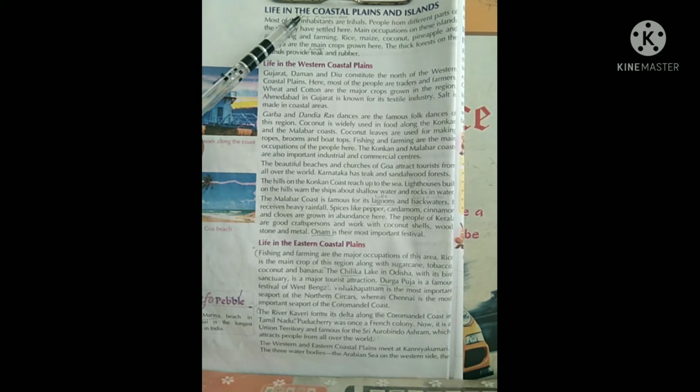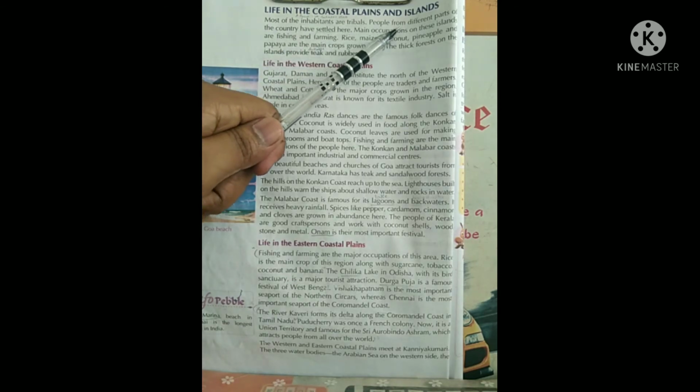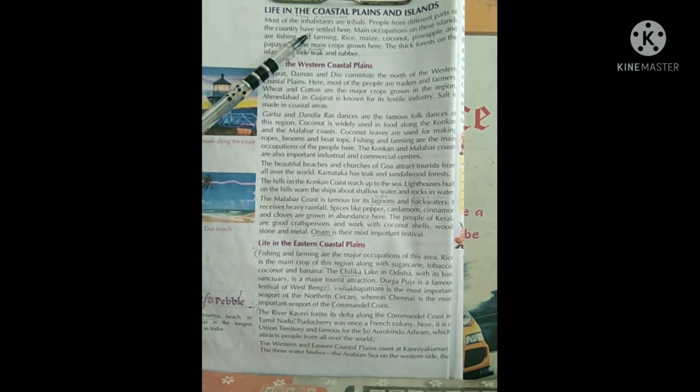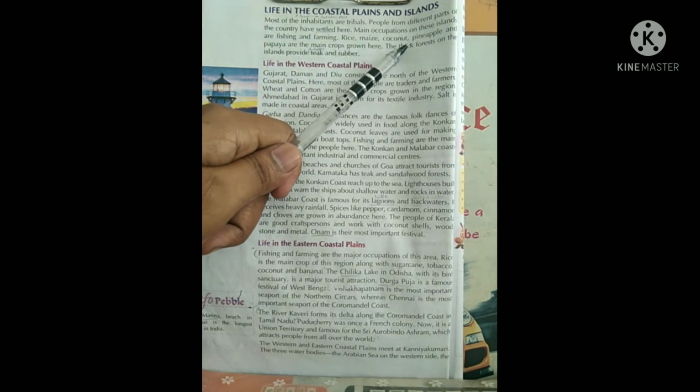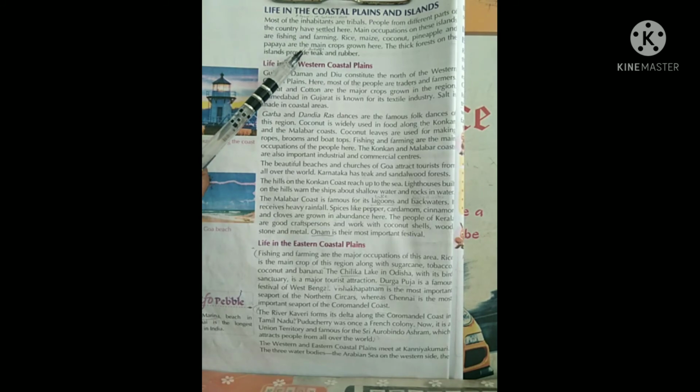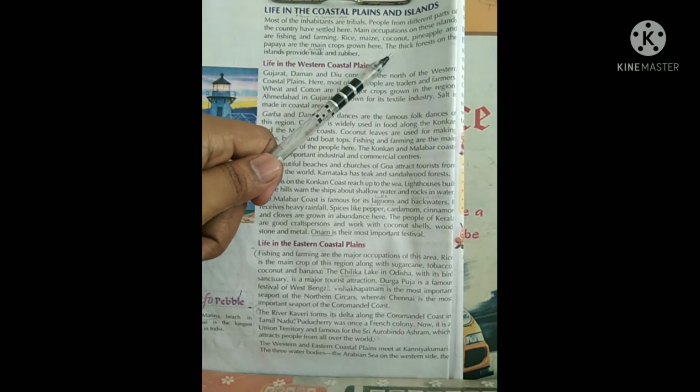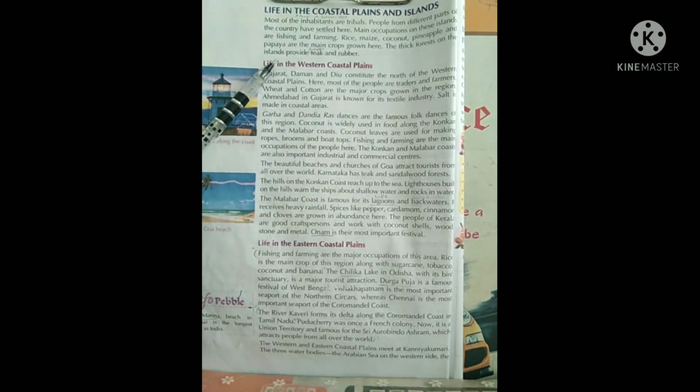Next, life in the coastal plains and islands. Most of the inhabitants are tribals. People from different parts of the country have settled here. Main occupations on these islands are fishing and farming. Rice, maize, coconut, pineapple, and papaya are the main crops grown here. The thick forests on the islands provide teak and rubber. This is about life in the coastal plains and islands.